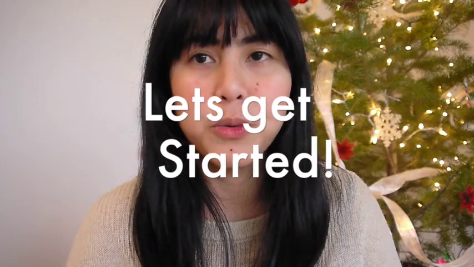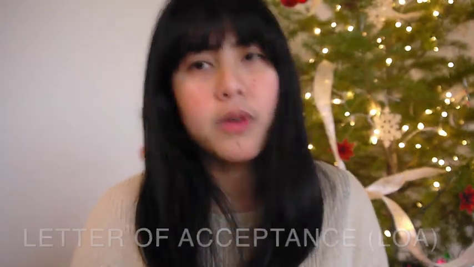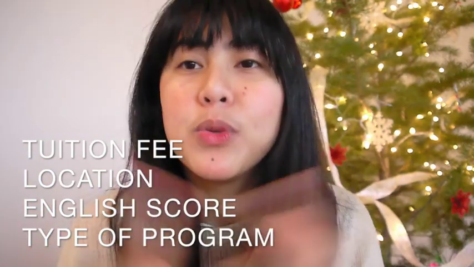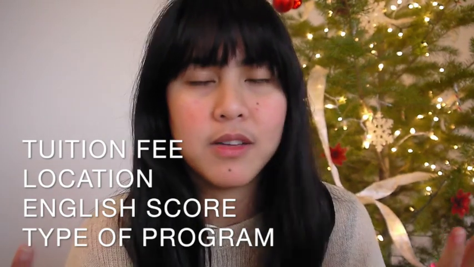The first thing that you have to do when applying for a student permit is secure your letter of acceptance from the school. When getting a letter of acceptance, you need to choose the right school and the right program for yourself. When choosing the school, you have to check if it's easy to immigrate in that province. There are 4 main factors that you have to consider: the cost of the program, where it is located, whether they require an English exam, and whether the program is right for you, or fits your goal or your career path.